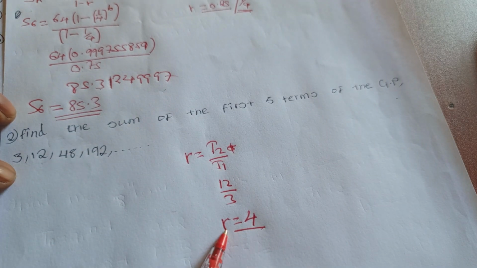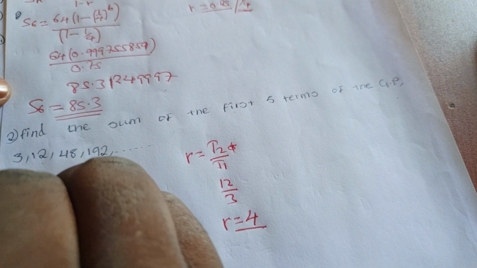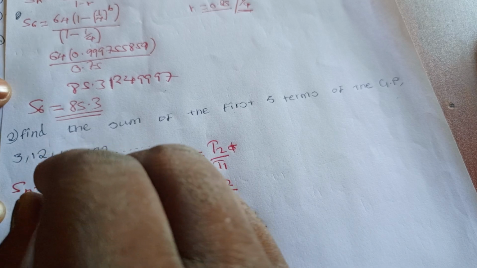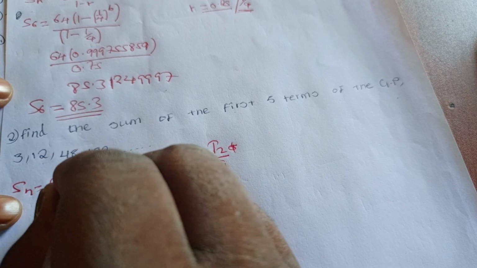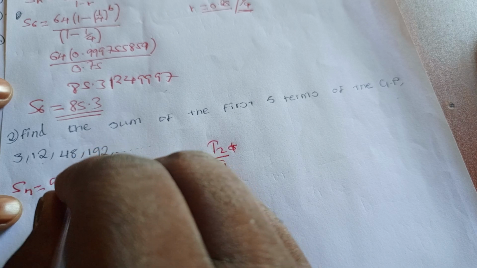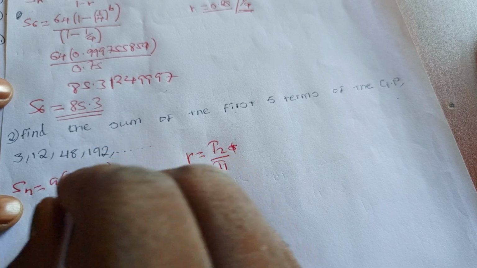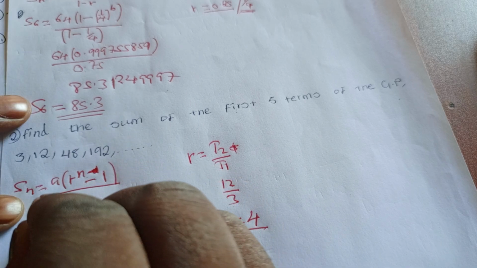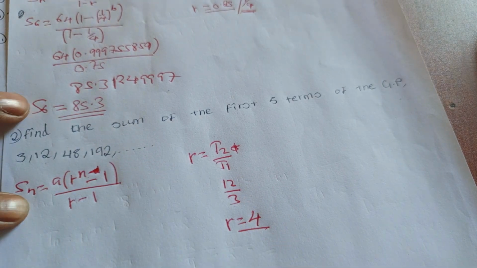Now, since 4 is greater than 1, I'll start with r minus 1. So I'll write sum is equal to a open bracket r to the power n minus 1, then over r minus 1, like this.